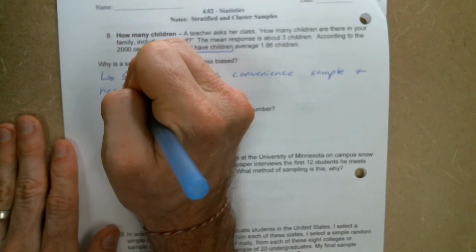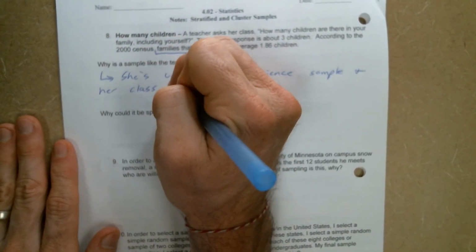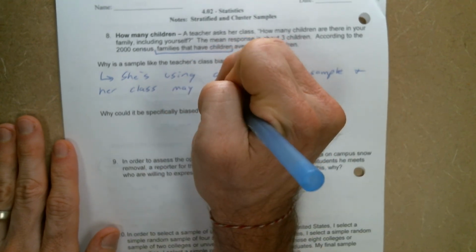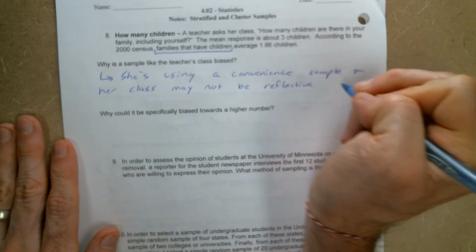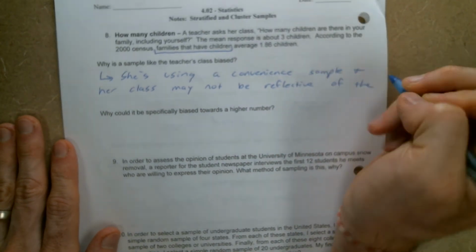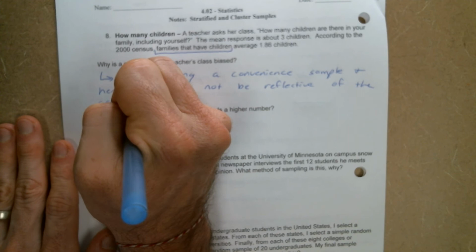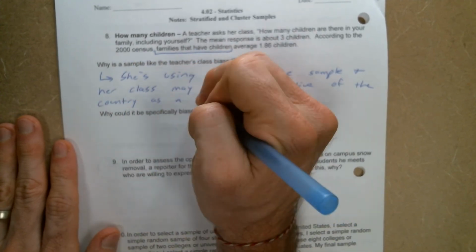And her class may not be reflective of the country as a whole. You know, maybe she lives in an area where people are prone to have larger families for whatever reason. So by only talking to her class, she's getting a misleading result because she's not talking to those places in the country where people usually only have one kid or only have 2 kids and so forth.